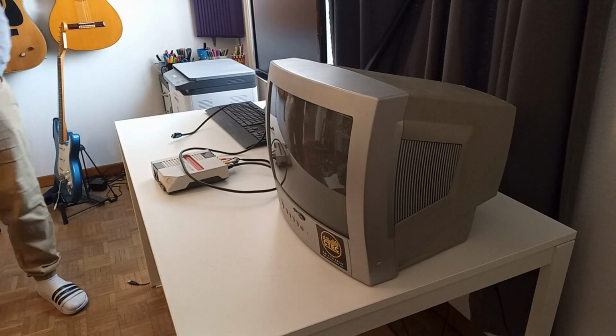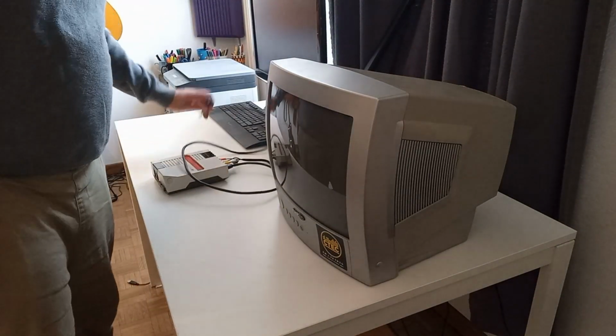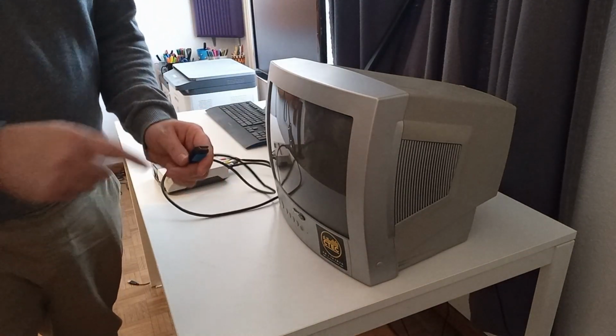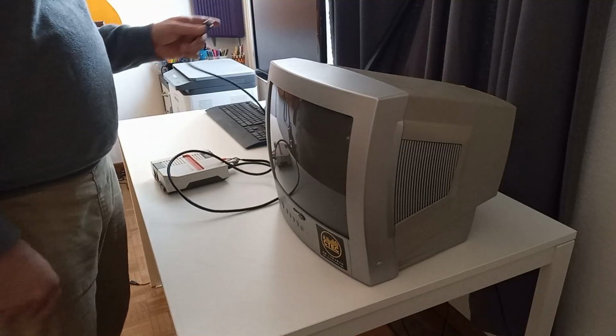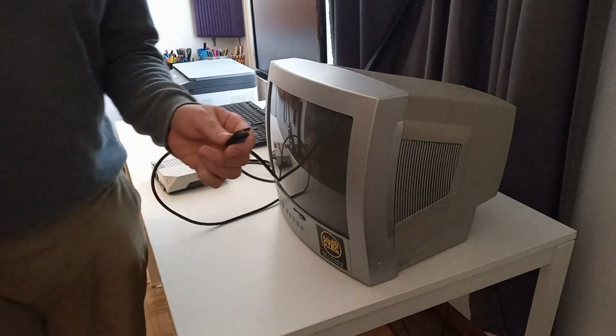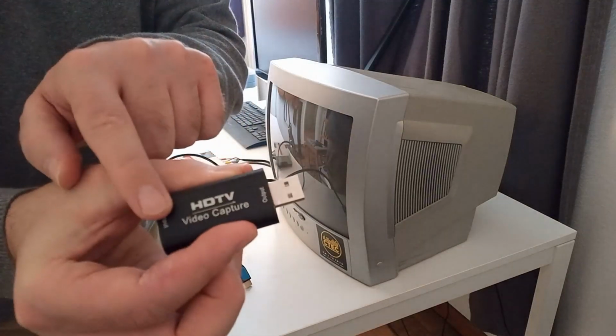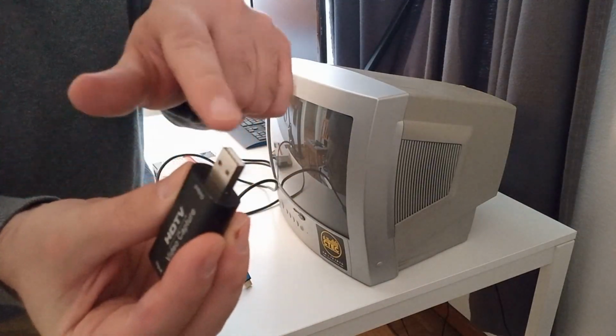And again, what we have is a capture card, because even though you might have HDMI on your computer, the HDMI you have on your computer is only output for your screen. So you want an input, and that's the input HDMI, output USB.